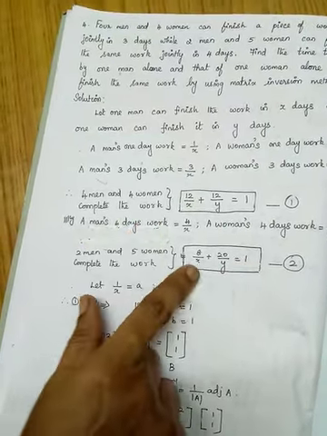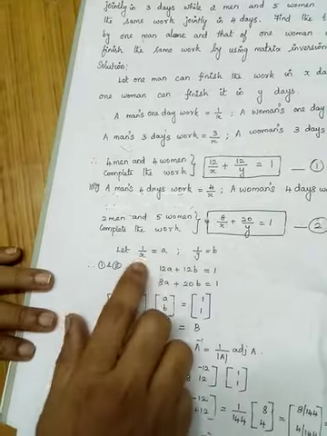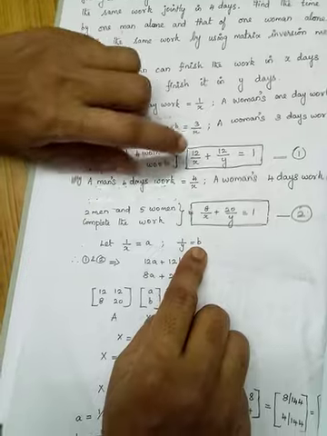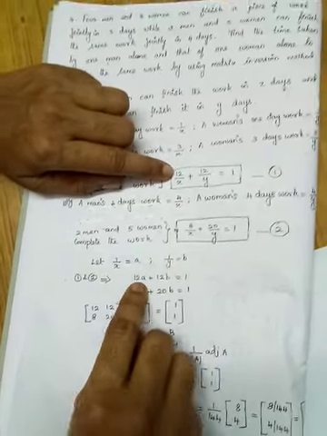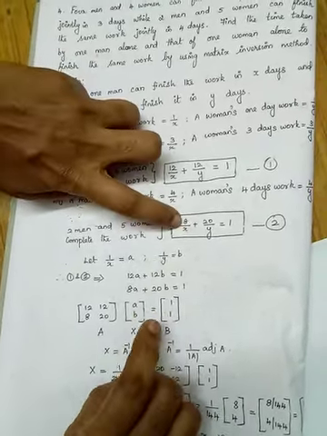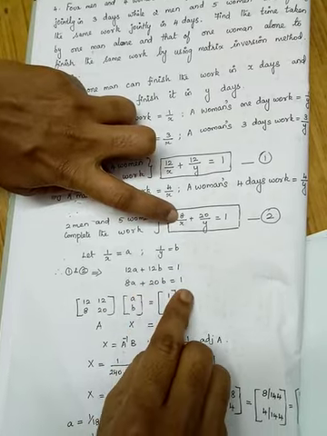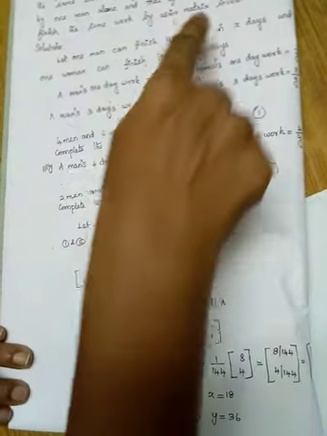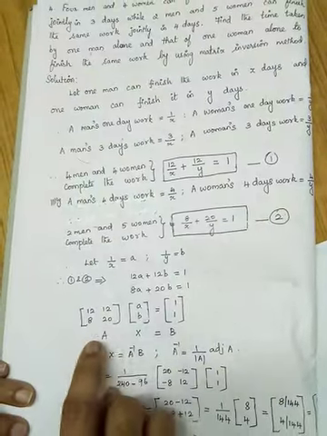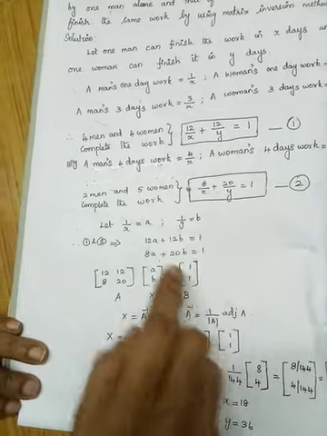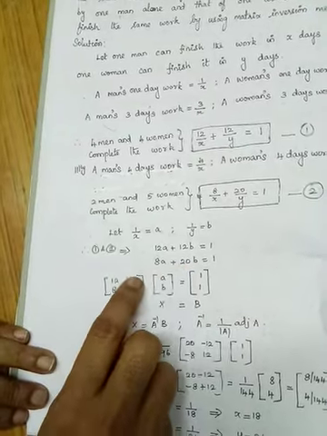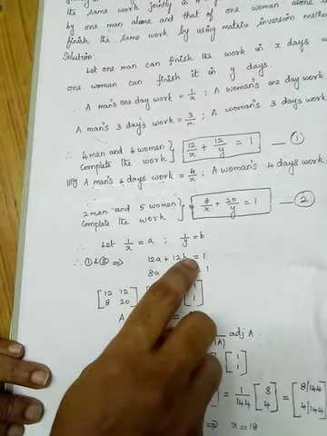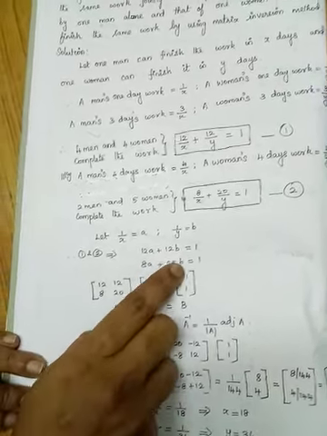Here X and Y are in the denominator, so it is in fractions. So I am going to take 1 by X is equal to A and 1 by Y is equal to B. So the first equation implies 12A plus 12B is equal to 1. The second equation implies 8A plus 20B is equal to 1. So we got the system of linear equations. Using matrix inversion method you have to find it. So the first step, we have to frame AX is equal to B. The coefficients I have taken are 12, 12, 8, 20, and here in this equation what is involved? A and B. So A, B is equal to 1, 1.